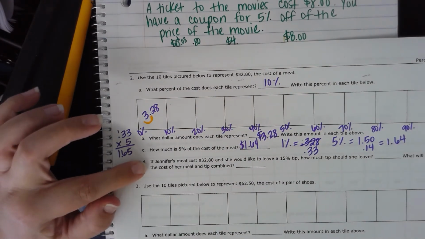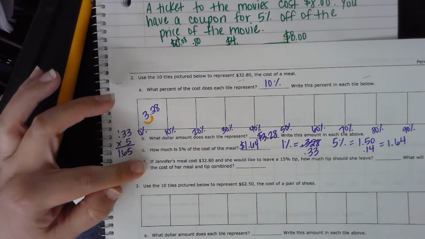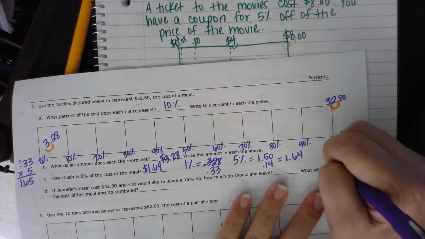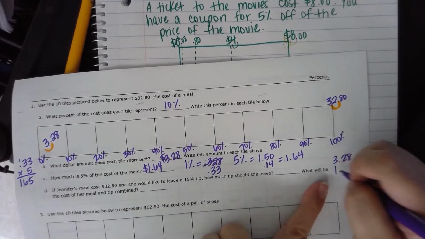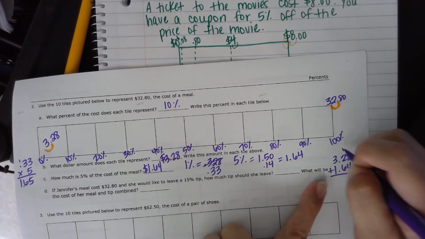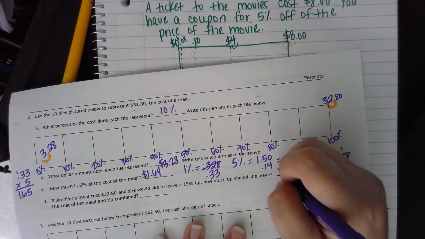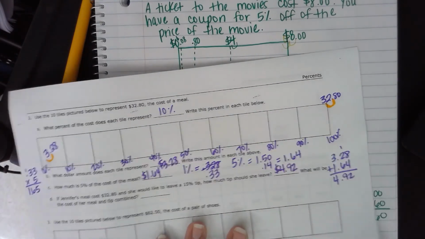So if Jennifer's meal costs $32.80 and she would like to leave a 15% tip, how much tip would she leave? So we're going to take our 10% of 3.28 and our 5% that we just figured out at 1.64. And it tells us that we would leave $4.92.